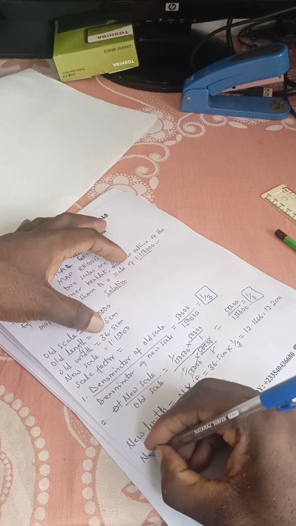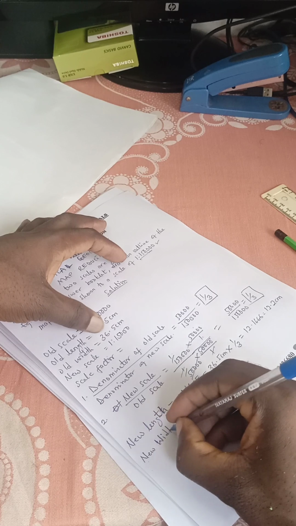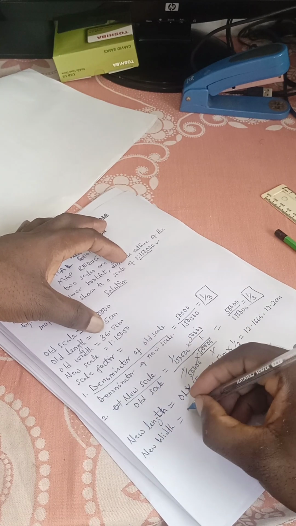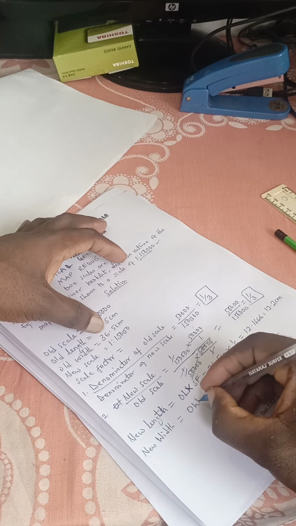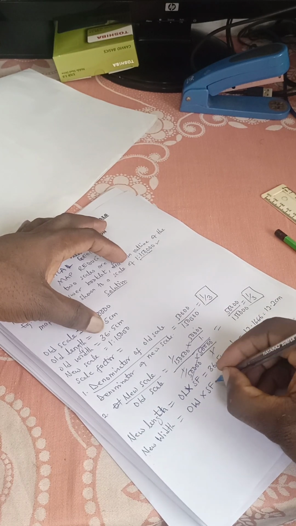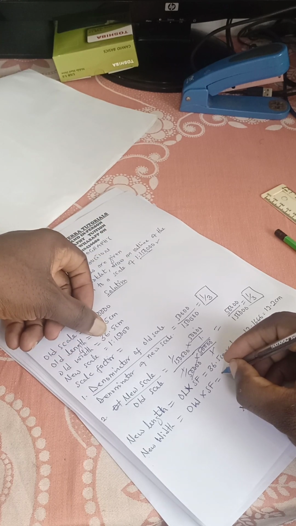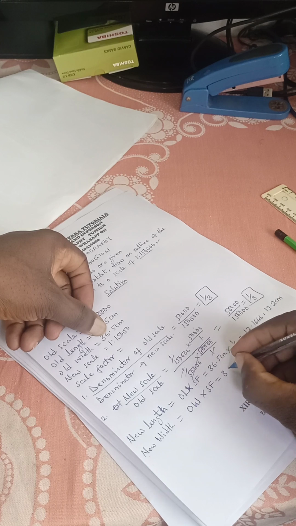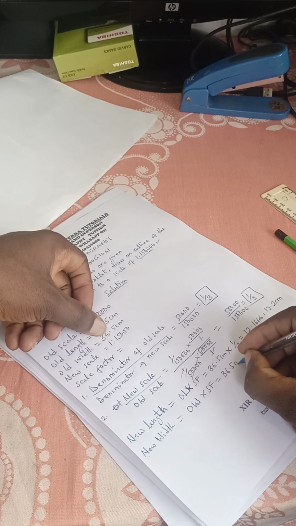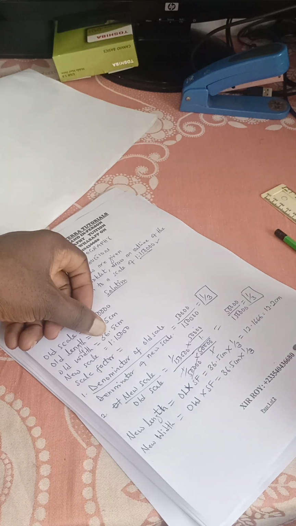Let's go for our new width. That will be old width times scale factor. So the old width is what? Where is it? There it is. So let's do it. You get 36.5 centimeters times 1/3, which is the scale factor.